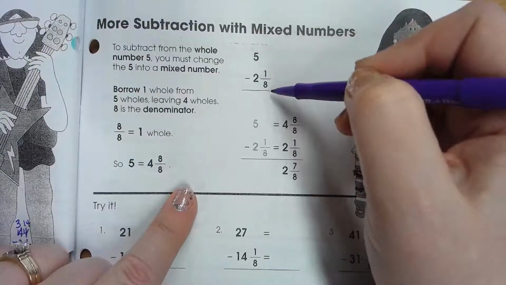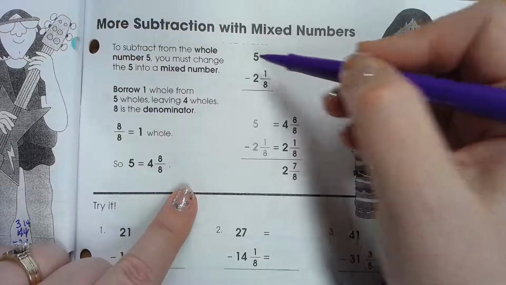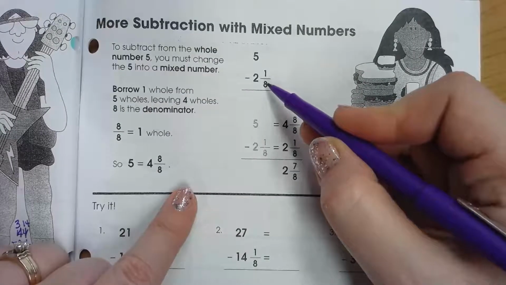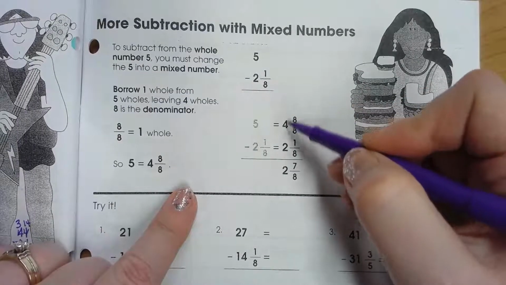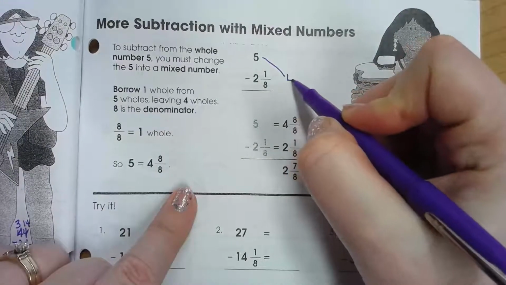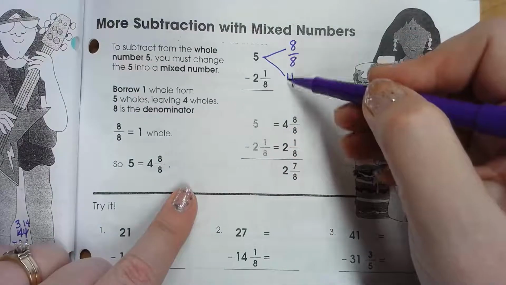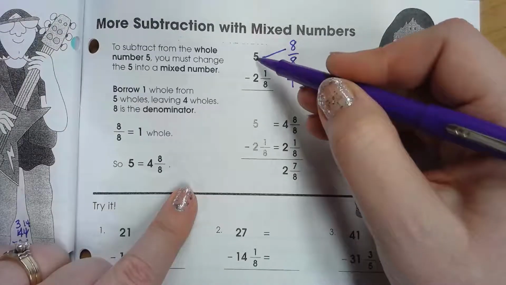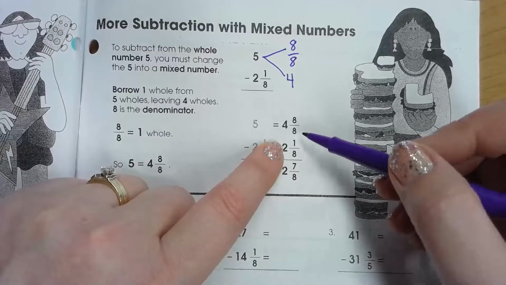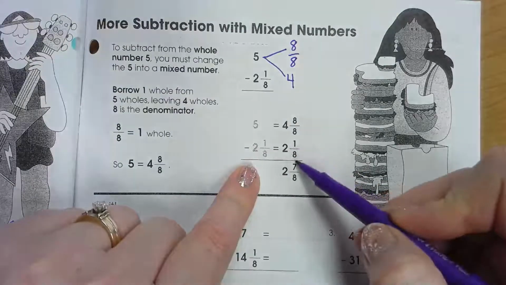Well, in order to do this, I need to rename my 5. I need to make the 5 into a 4 and put the 8/8, because 8 is my denominator. 8/8 makes that whole. So I'm going to split the 5 into 4 and 8/8. 4 and 8/8 is equivalent to 5, but in order to subtract, I have to have that represented in a fraction form. So 5 is 4 and 8/8, minus 2 and an eighth.